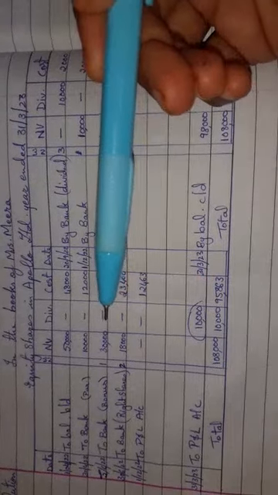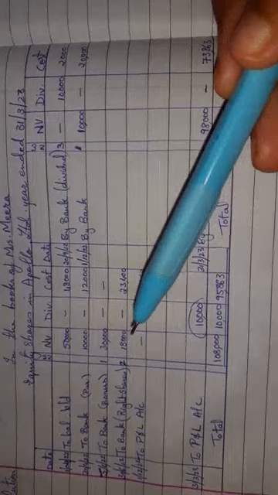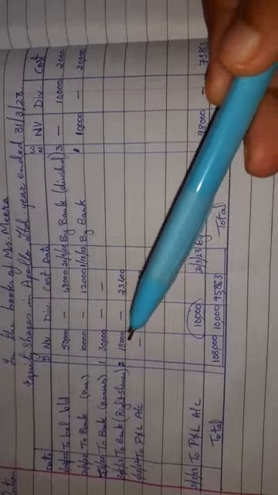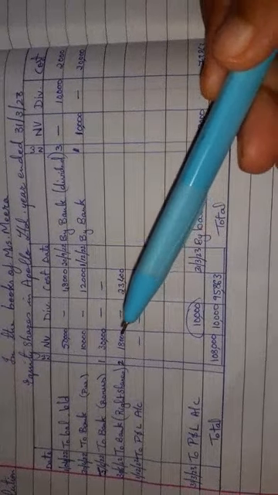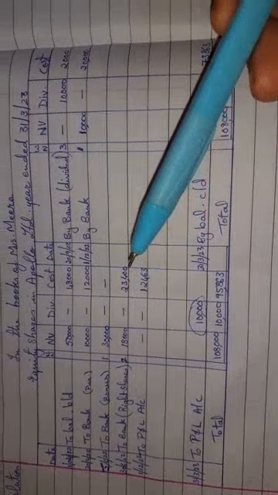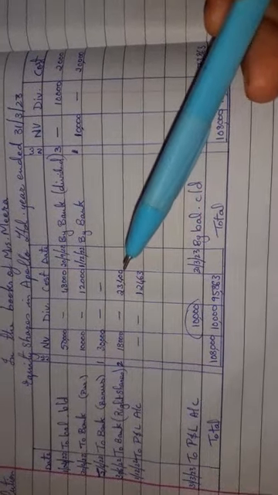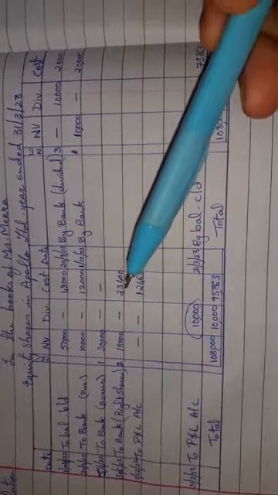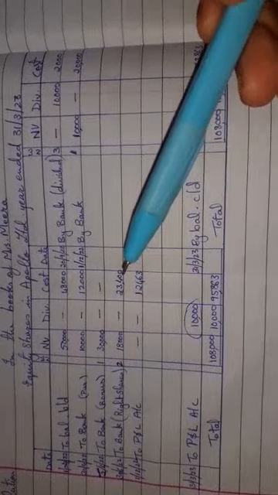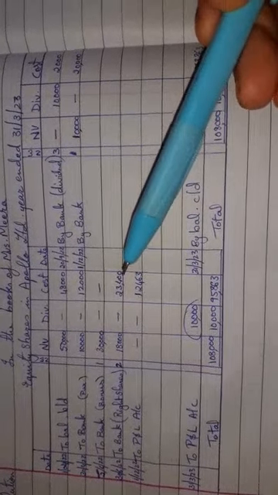The rights shares entry is to bank. I have written the working note as 2. Nominal value column 18,000, that is 1,800 into 10. Cost is 1,800 into 13, we get 23,400 as the cost of those rights shares.